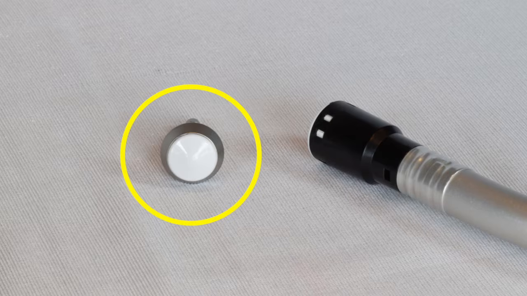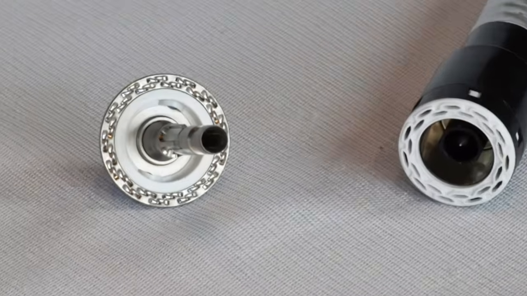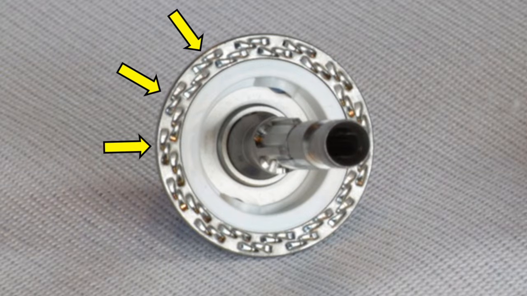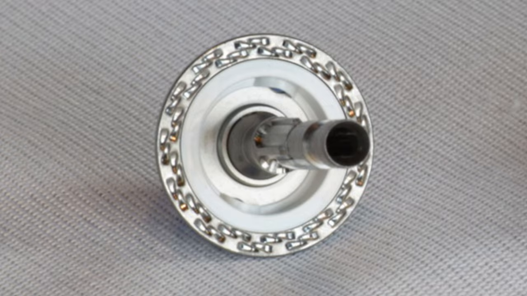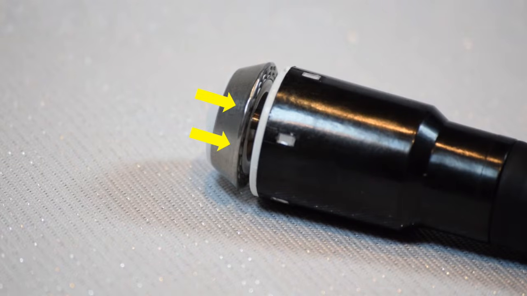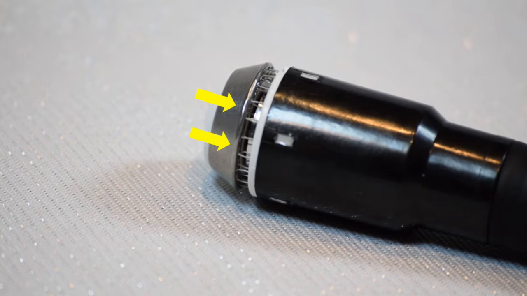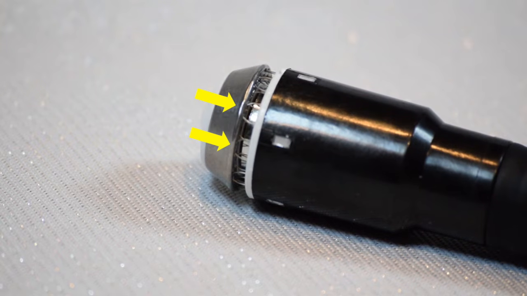Now here's what the anvil looks like, and again, this is the metal piece that the staples hit and bend to seal the tissue. Now I'm going to attach this and fire the stapler, and you're going to see these staples come out and bend. They don't bend very much because if I close the anvil all the way, you won't be able to see anything. But in reality, it's going to be closed more than this.